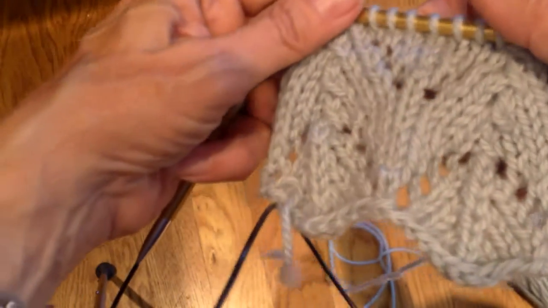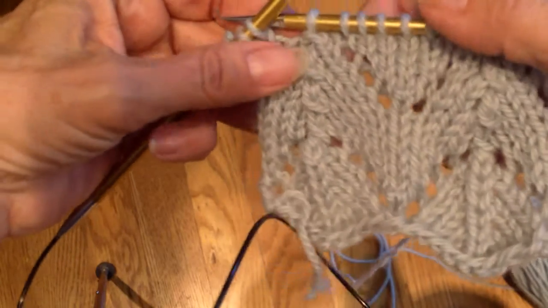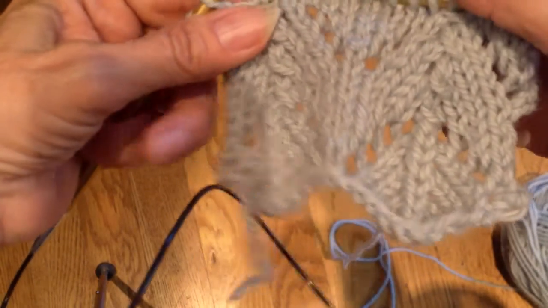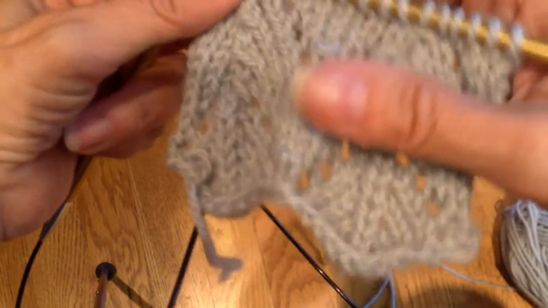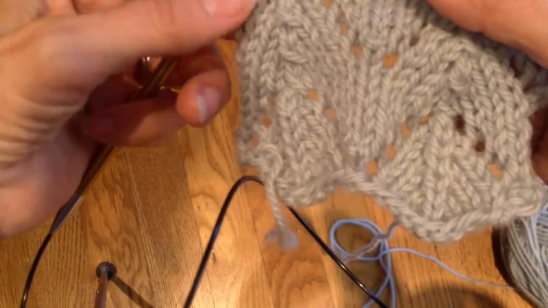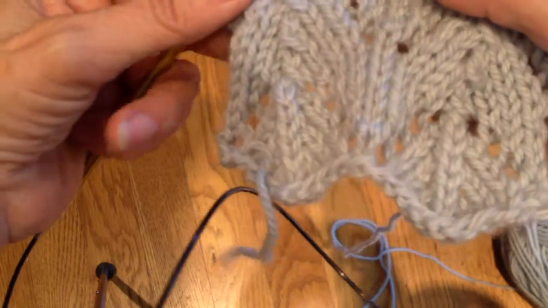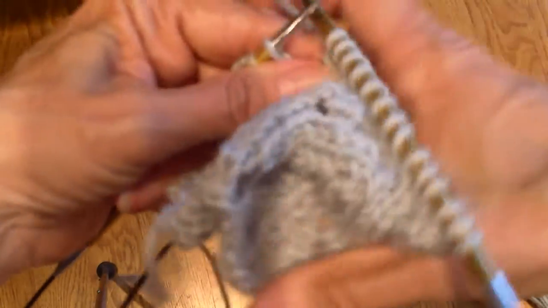In class, they actually do 3 different types of decreases, but one of the things that students often have trouble with is how to make a yarn over in the first place. And a yarn over is between 2 stitches. I had a student once who thought that wherever she saw yarn over in the pattern, it meant make a yarn over and knit the next stitch. But that is not the case.